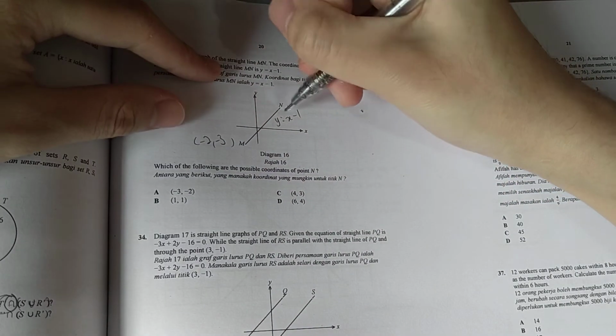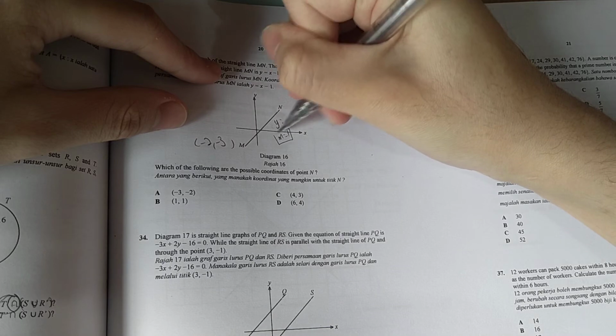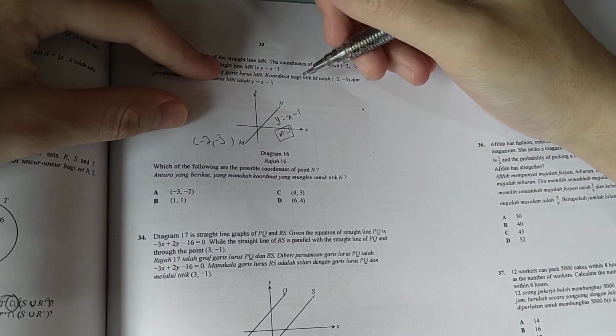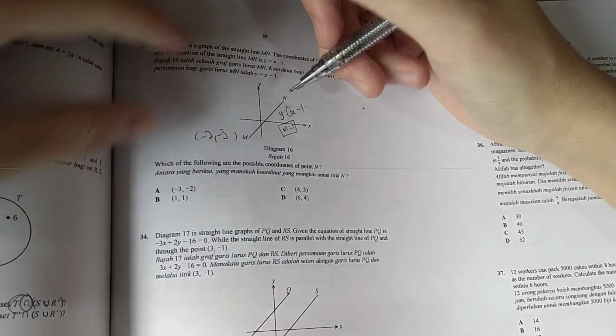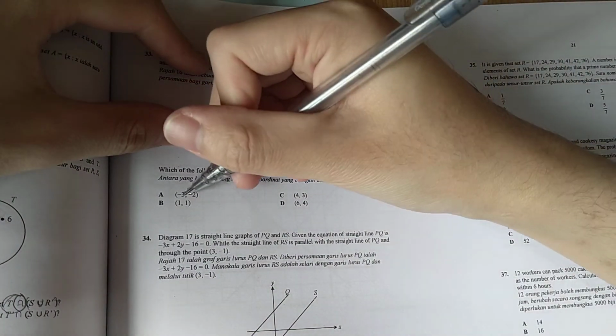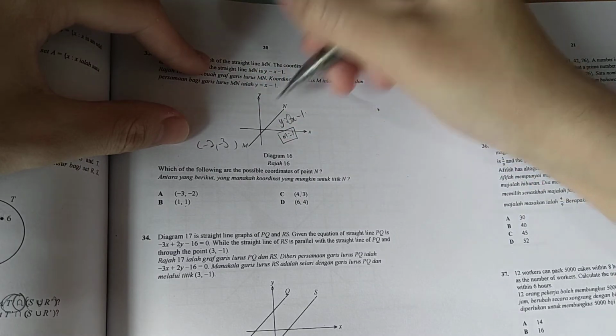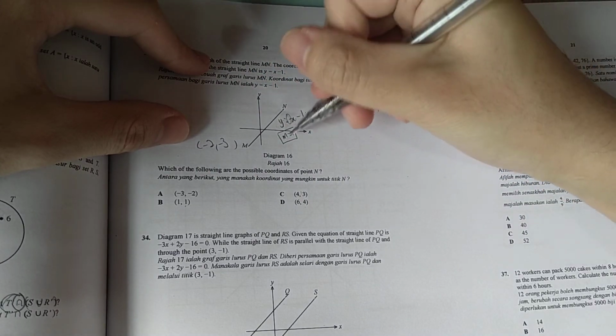How to find? You know the gradient should be 1, right? So how do I do it? Because y equals mx plus c, right? So you know the m is 1. So what you do is, you try A, you take all these answers and use the gradient formula and see which one gets the gradient of 1.